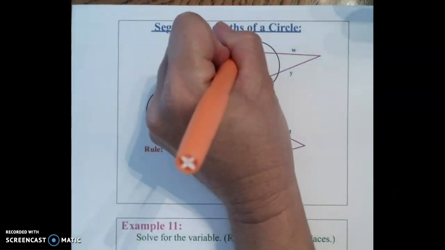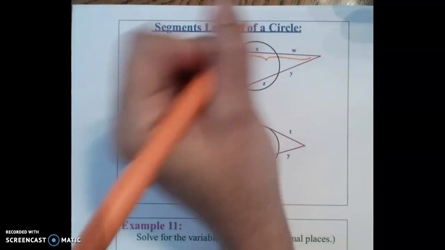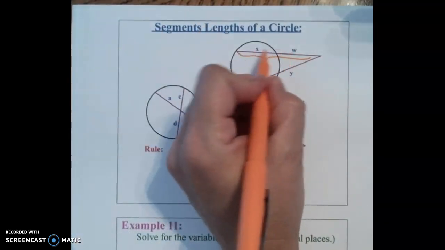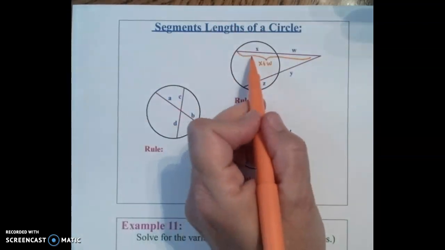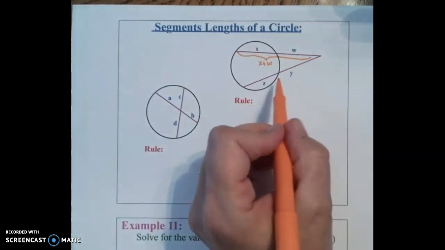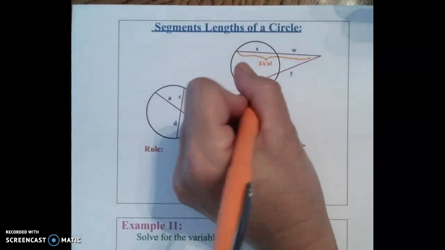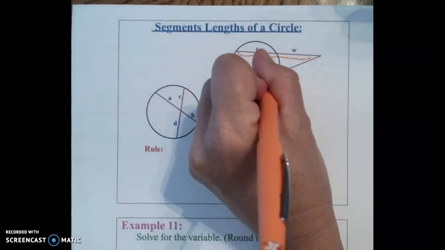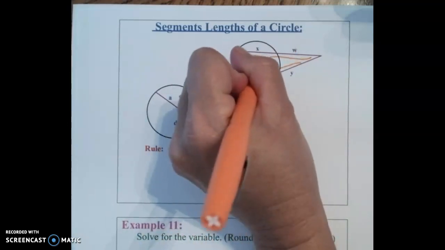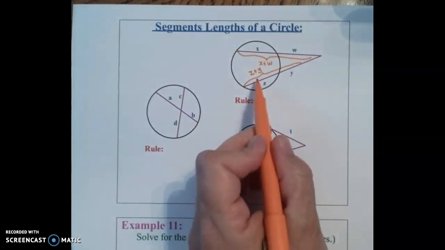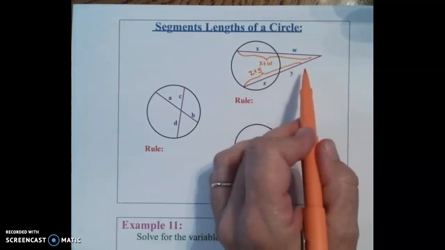If I want the length of this whole secant, we would add these two pieces together. So that would be x plus y for the whole part. Again, if I want the length of this whole secant, I'm going to add z plus y to get the length of that secant.